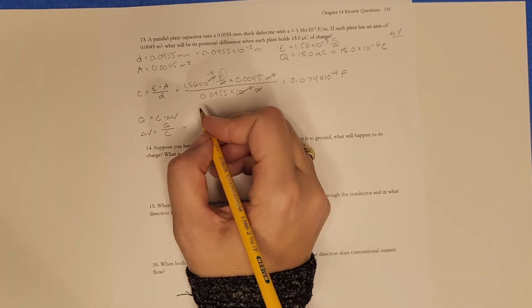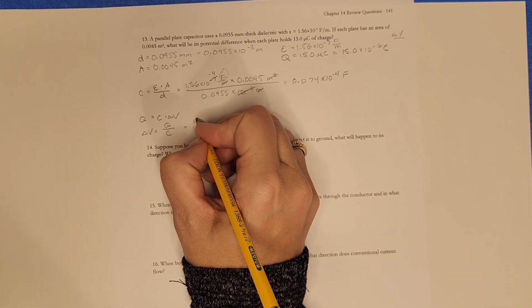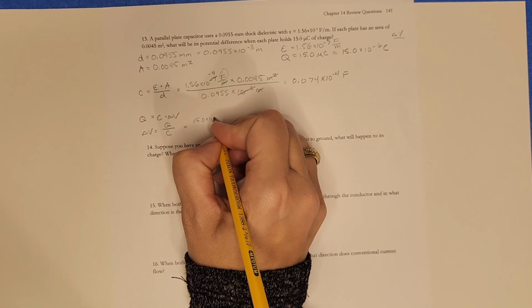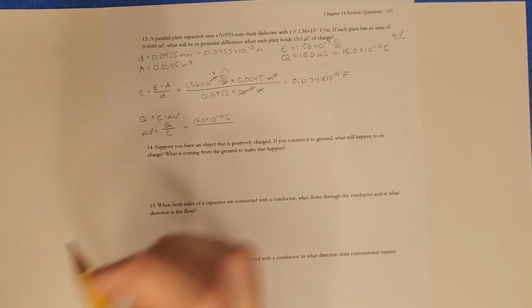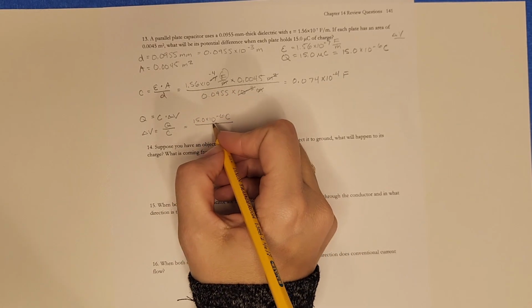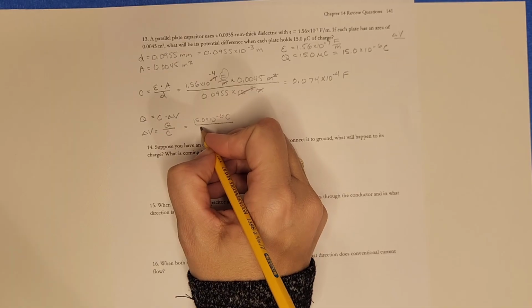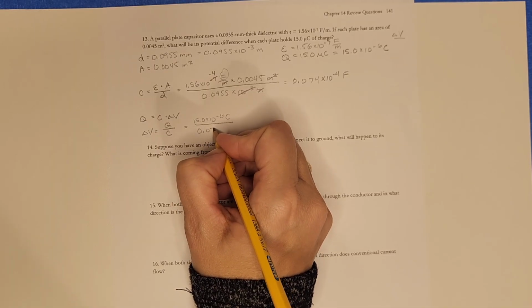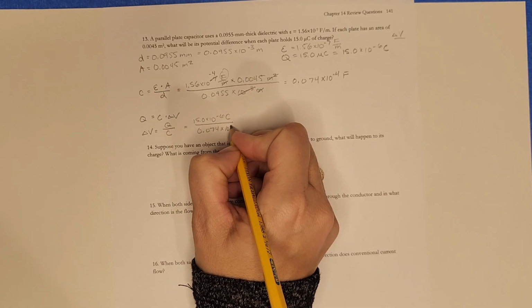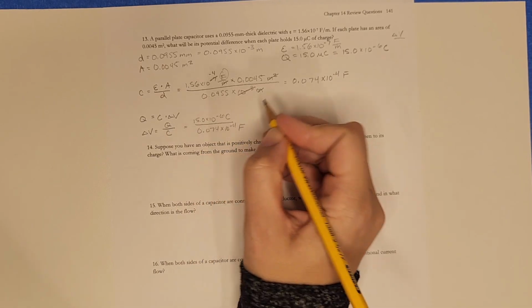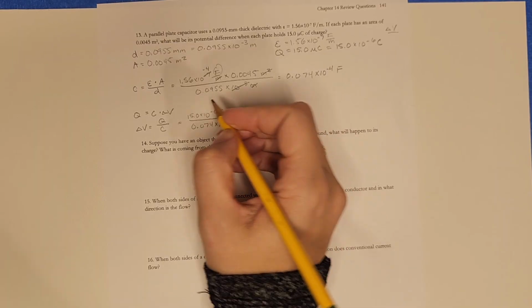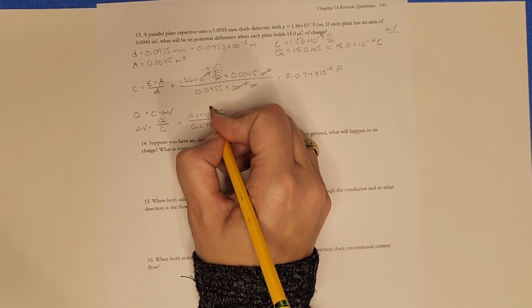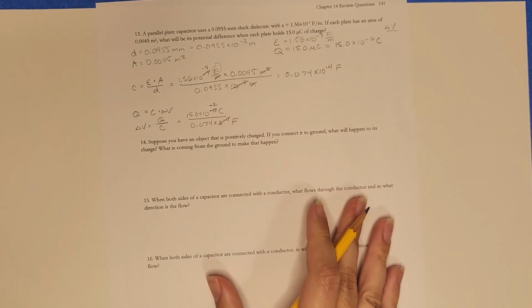So plugging that in, we have 15.0 times 10 to the negative 6 coulombs divided by 0.074 times 10 to the negative 4th farads. So 10 to the negative 4th and 10 to the negative 6, we're going to end up with 10 to the negative 2 up top.